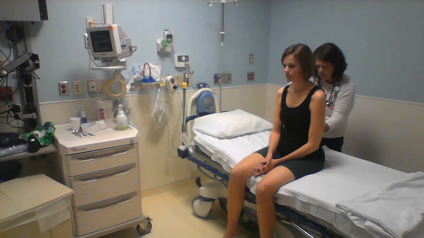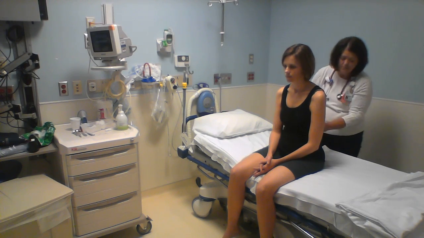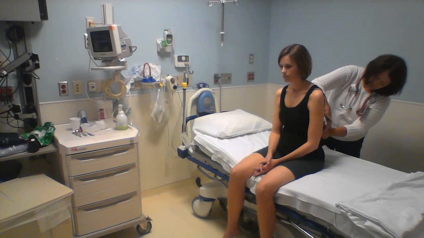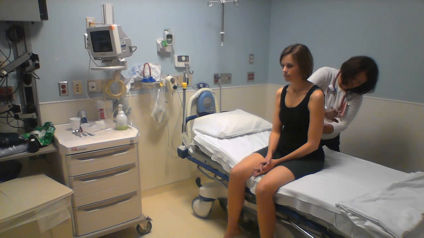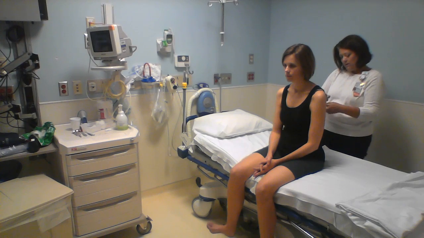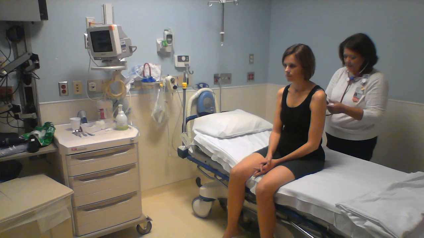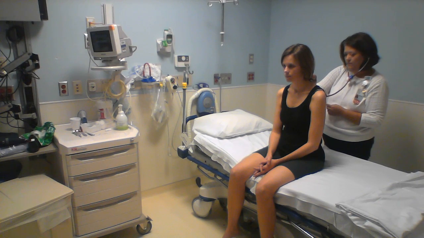Intercostally, evaluating the lateral lobes as well. At this point, I would auscultate her lungs in the same fashion, starting at the top. Take a deep breath.